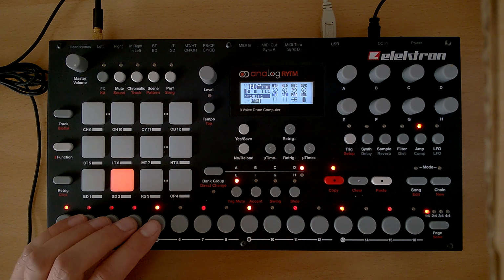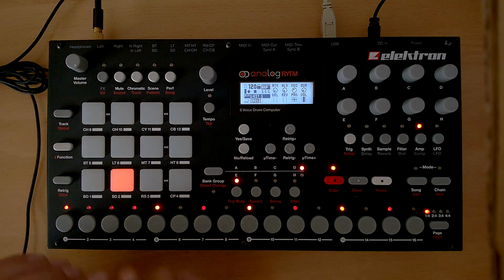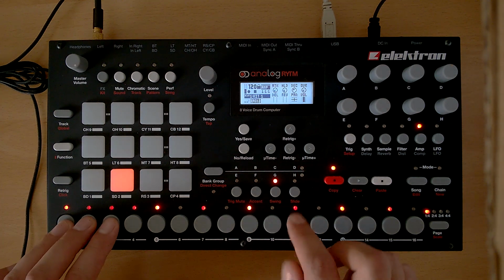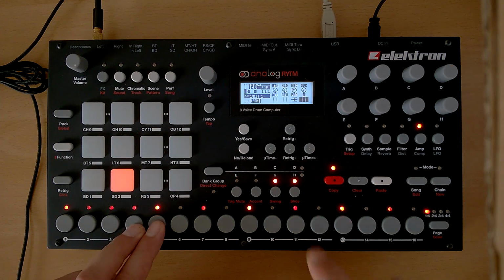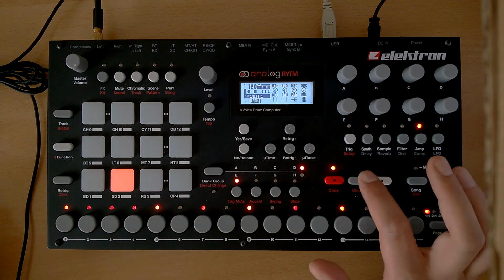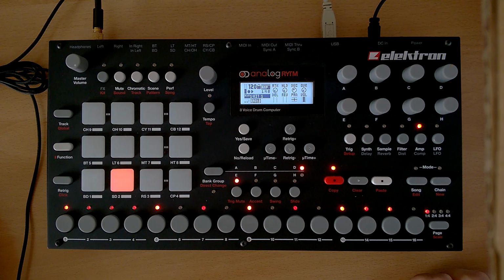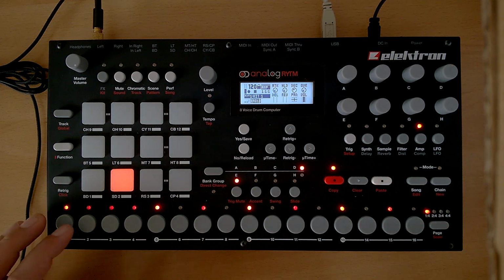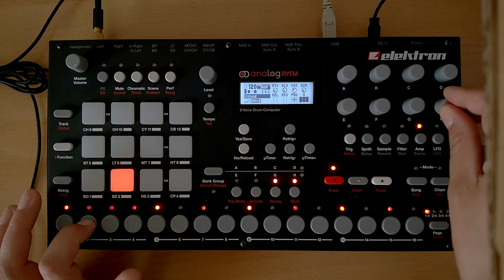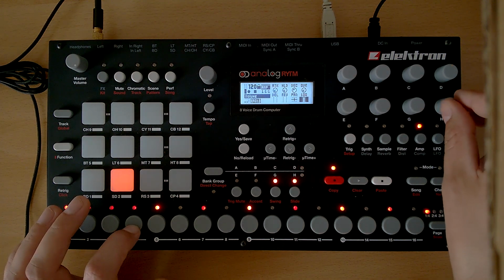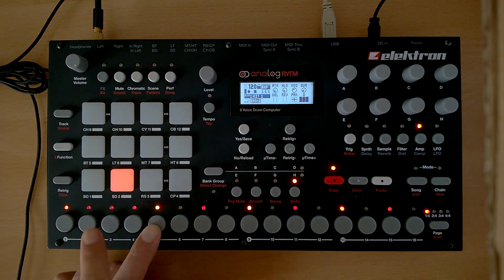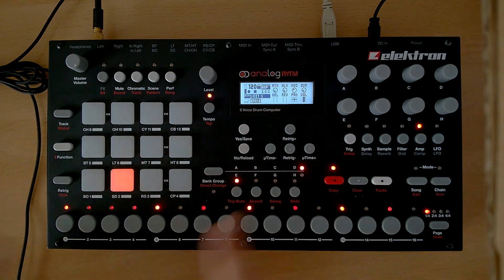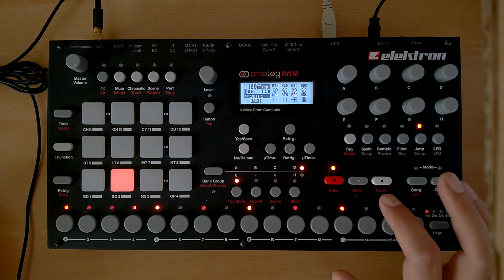Watch what happens when we... I see if I can get these steps all at once. No, I can't. Let's see. Watch what happens when I'm activating the slide now. See how these notes are sliding? And now the cool thing is we can actually make our sidechain effect, our curve exponential, just the way we want it.